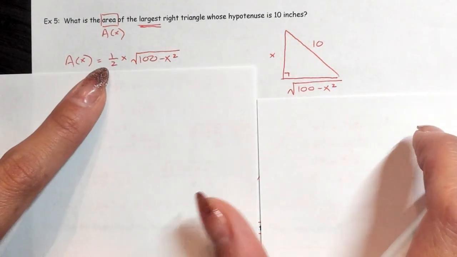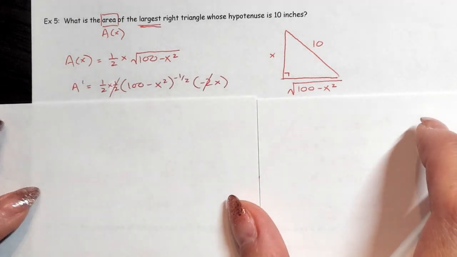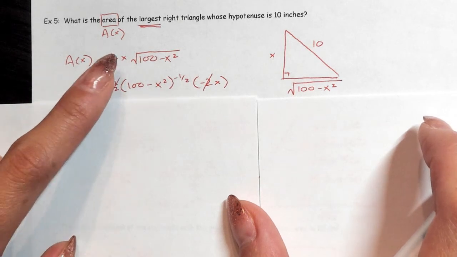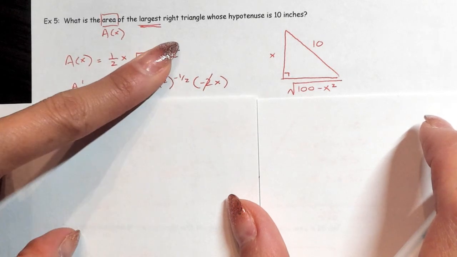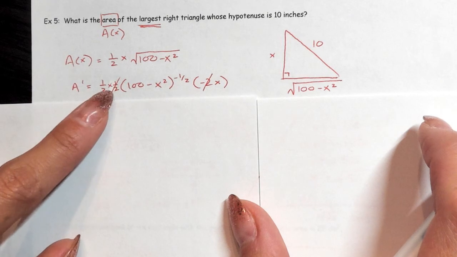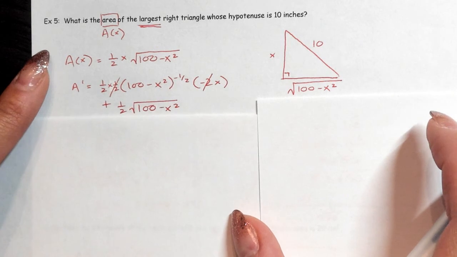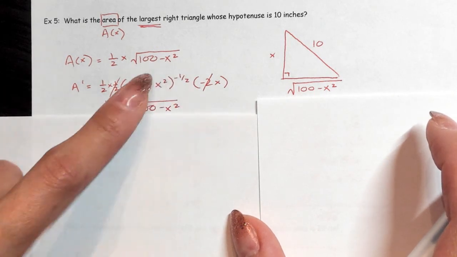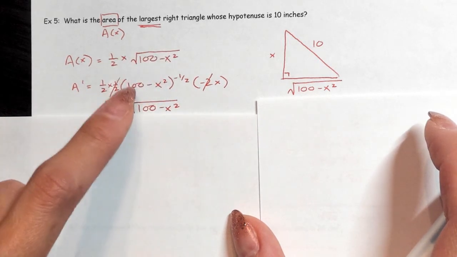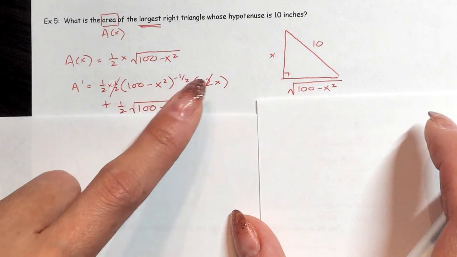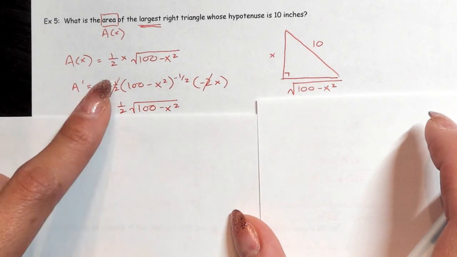So here's my 1/2 base times height for a triangle. I find my derivative. Oh, this one's a little crazy, right? Because it's actually going to be this quantity times this quantity. So it's a product. It's that times that. So 1/2 x times the derivative of the radical, and then plus the radical times the derivative of 1/2 x, which is just 1/2. So remember, the 1/2 comes forward. This is the inside to the negative 1/2 power, and then times the derivative of the inside, which is negative 2x. So this is a product rule.